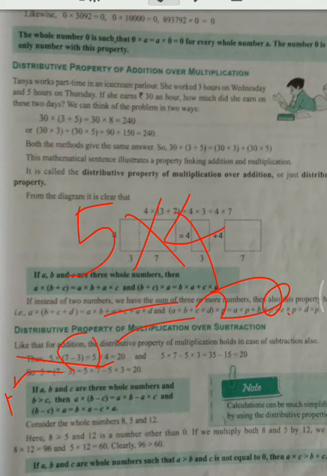Consider the whole numbers 8, 5 and 12. Here 8 is greater than 5, and 12 is a number other than 0. That means 12 should not be 0; here the multiplier is given as 12. Okay, if we multiply both 8 and 5 by 12, we have 8 into 12 is 96 and 5 into 12 is 60.